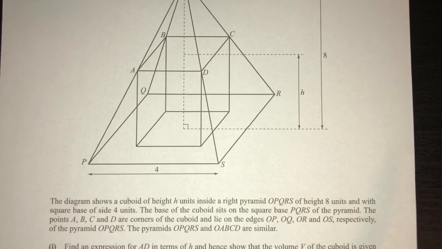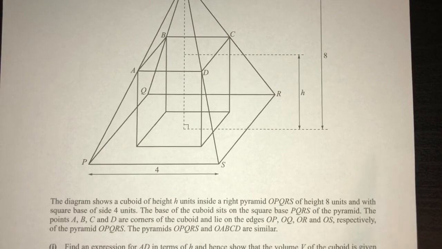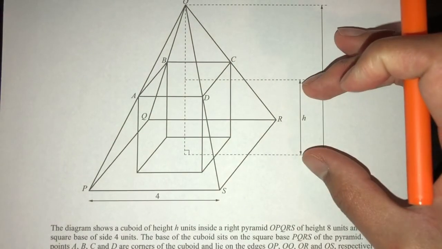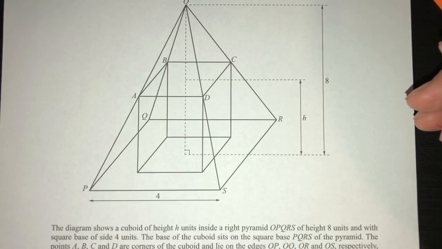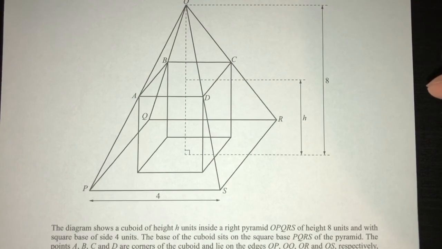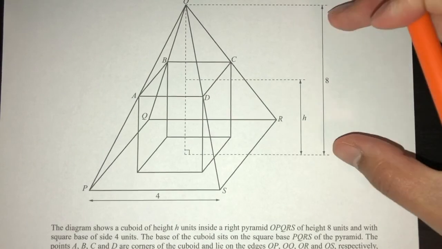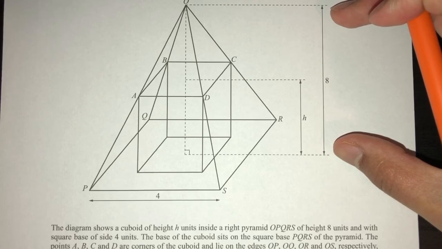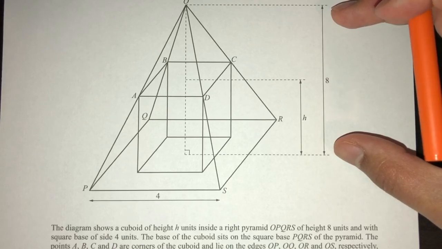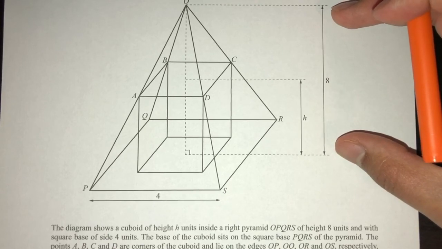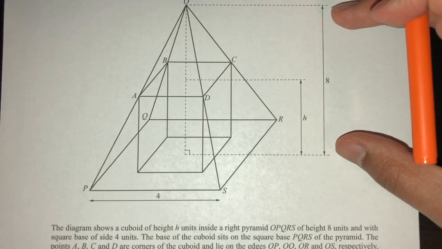So the diagram shows a cuboid of height h. So this is the height h of the cuboid inside a right pyramid OPQRS. That's the right pyramid of height 8 units. This is the height, 8 units. And what else do we know? The pyramid has a square base of side 4.